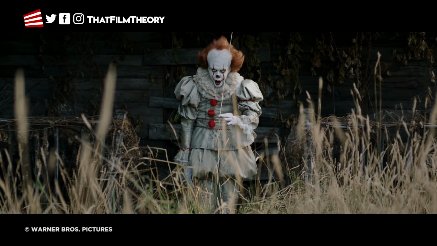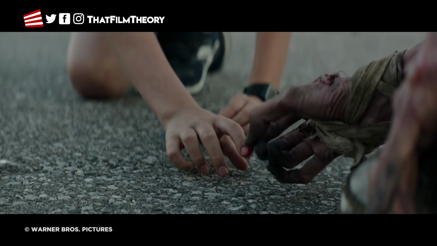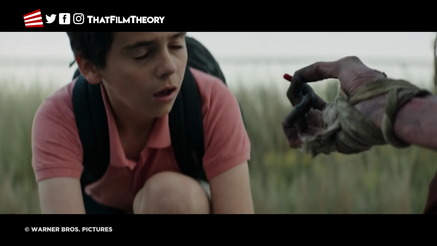Fundamentally, it seems there is a lot of evidence to suggest that it is a boggart, and the more you dig into it, the more compelling it gets. So yes, that is how Pennywise could actually be a boggart.